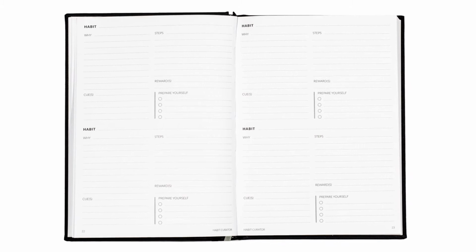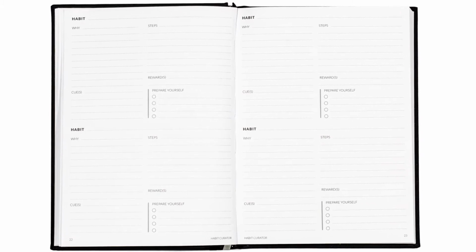The Habit Curator is a habit building framework designed to help you build new habits that actually stick. The first step is about defining your habit. It's important to be specific so that it's easy to track. Think about how long you're doing it for, so the duration of the habit, and what days of the week it applies to if it's not a daily habit.